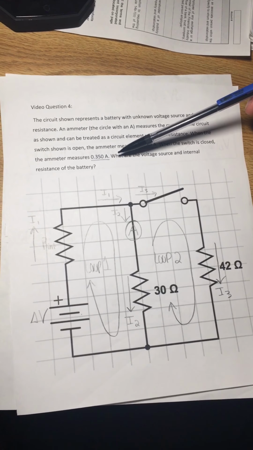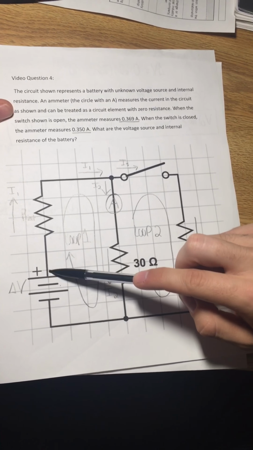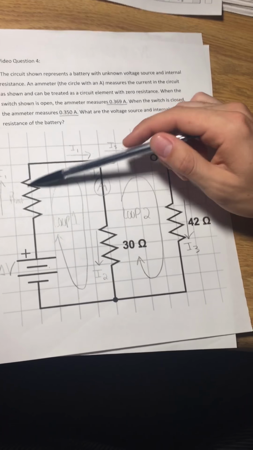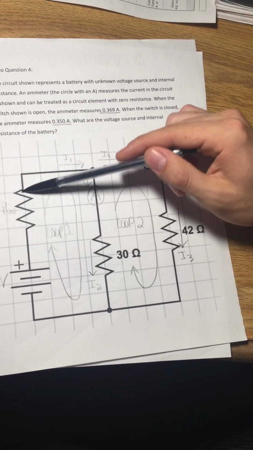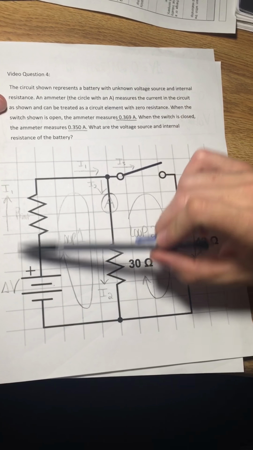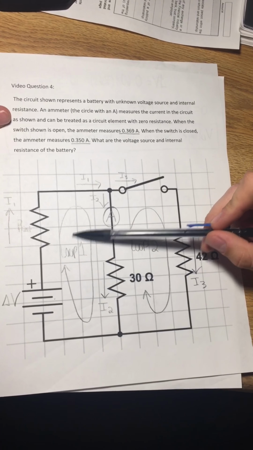So what we're going to want to do initially is label some stuff. We're going to label the dV here in the battery, because the battery has a voltage difference created across it. This is the internal resistance. They're just showing it as an external resistor, but this is the internal resistance of the battery, which is what we're trying to find. Then we're going to make two loops.